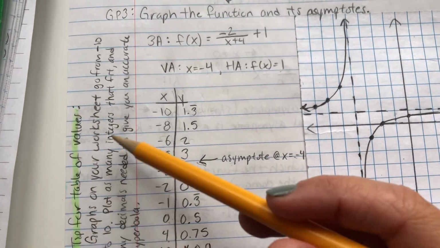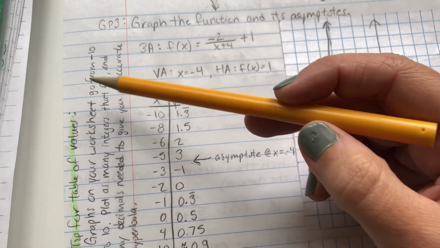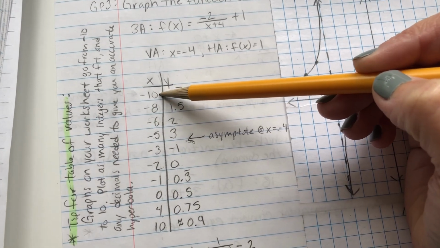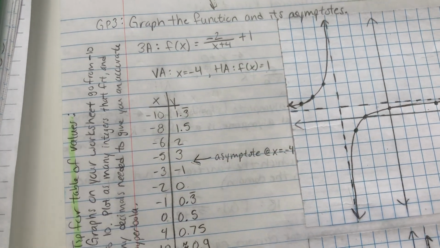And I have a note here. That's basically what I've been saying. So on this particular worksheet, it does look like I did go from -10 to 10. So start there with -10. Maybe leave a big gap and do 10, and then just start filling in the pieces in between.